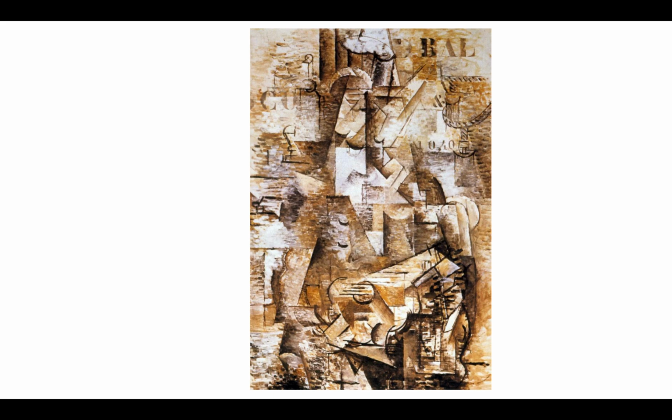Okay, just to wrap this one up, guys. Picasso and Braque were so closely together during this period that they wanted their works to be indistinguishable, and they didn't sign their works, but art experts can tell them apart.